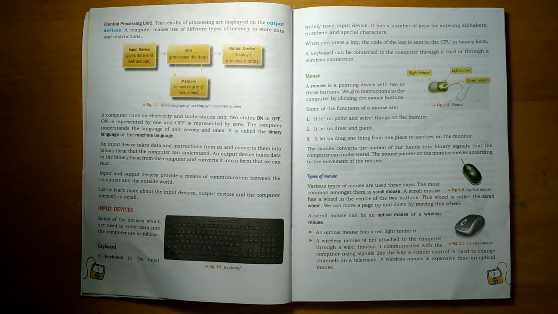I hope that you understood the input devices and the working of the computer system.